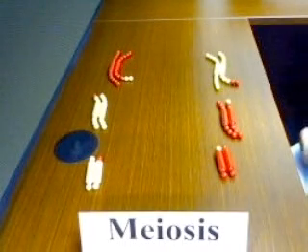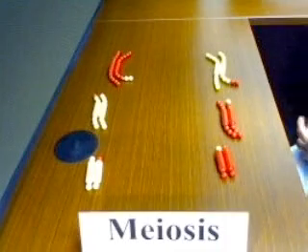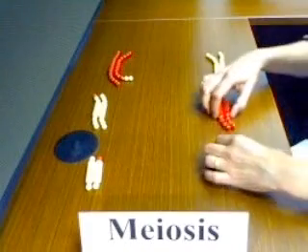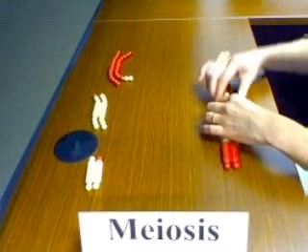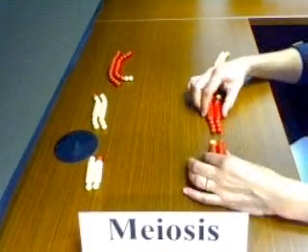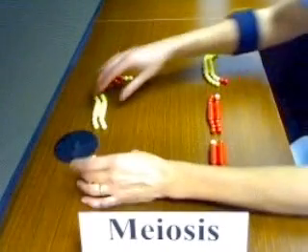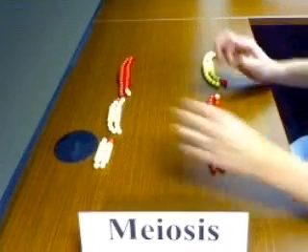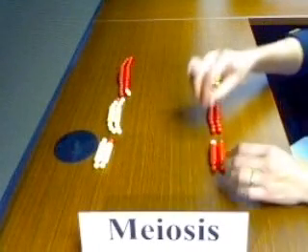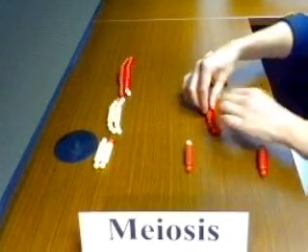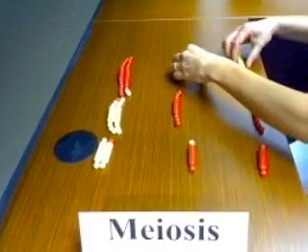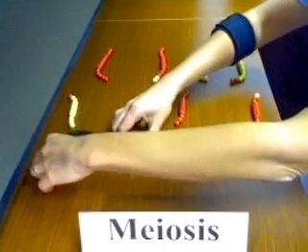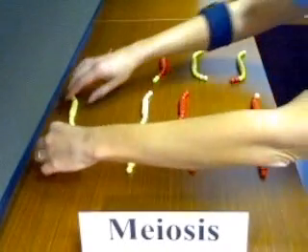During the next part of meiosis, meiosis 2, each of these cells will divide. During metaphase of meiosis 2, the chromosomes are going to line up in a straight row just as they do in mitosis. The chromosomes will then separate, and now we have 4 unique cells.